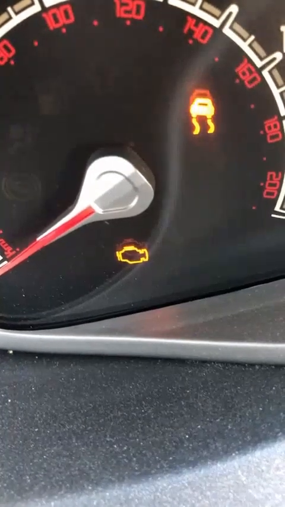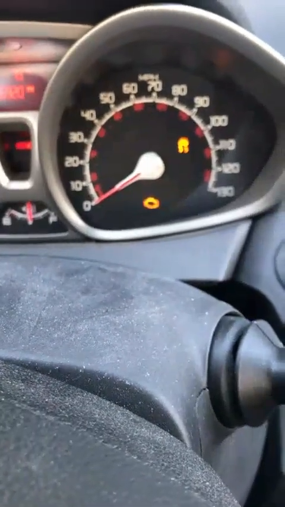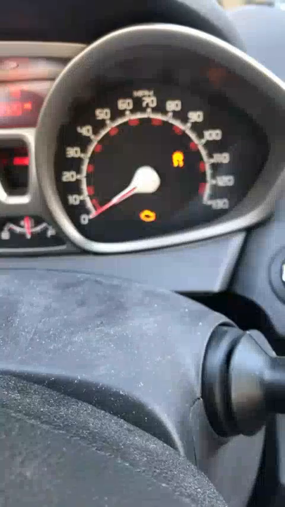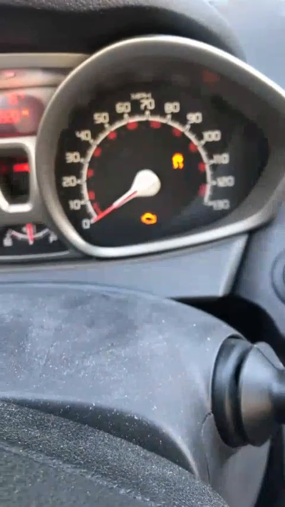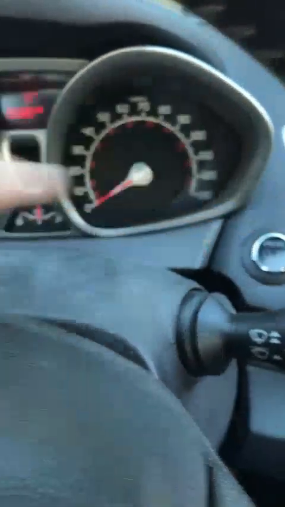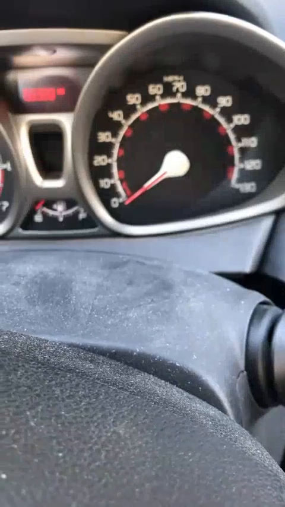Let's talk about the check engine light. You can see in my car it's just the outline of an engine. Sometimes it has the words "check engine." In my old Camaro, it used to say "service engine soon."